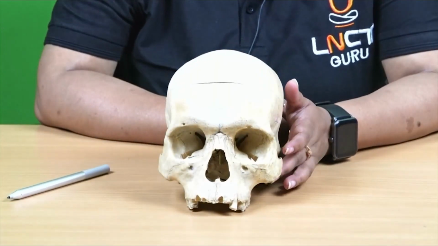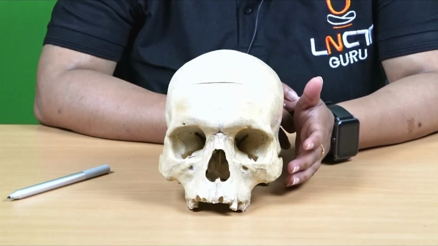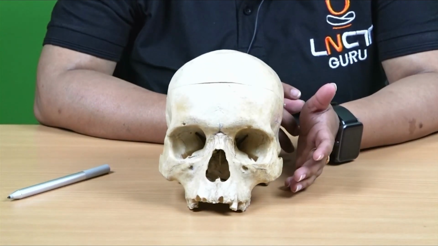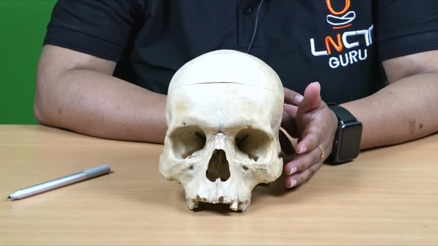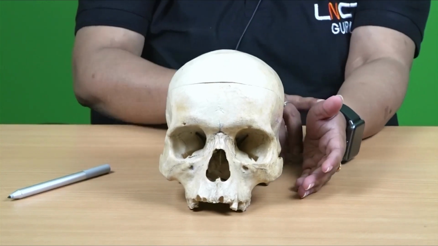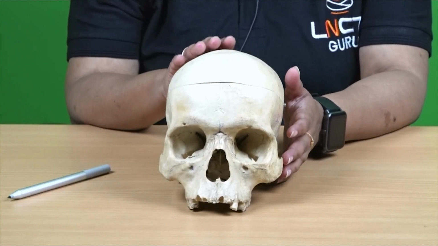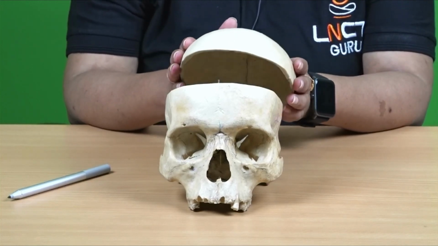So in osteology we have done all the normas. That is, the normas are the study of outer part of the skull. Now today we are going to study the inner part of the skull. So for studying inner part of the skull, we have to remove skull cap from this skull. So we are removing this calvaria or skull cap.